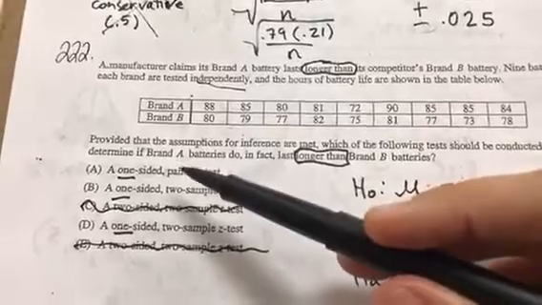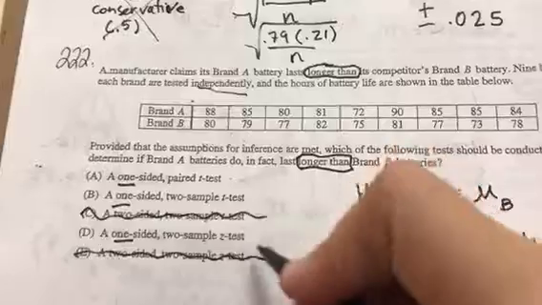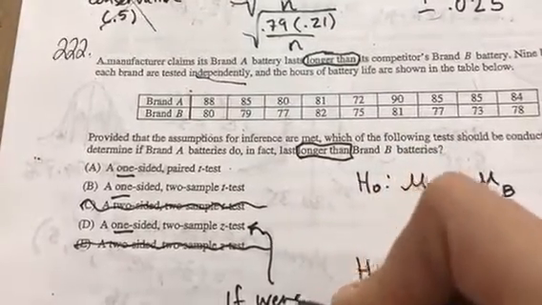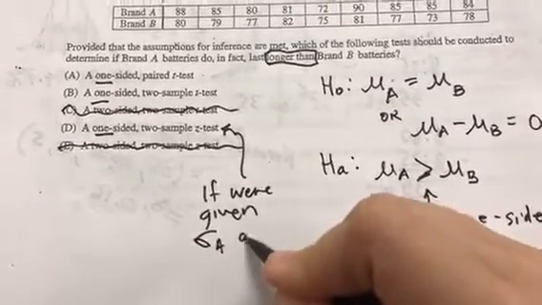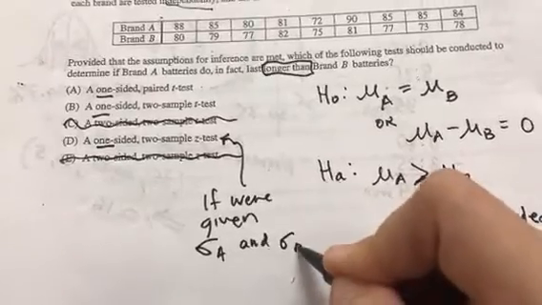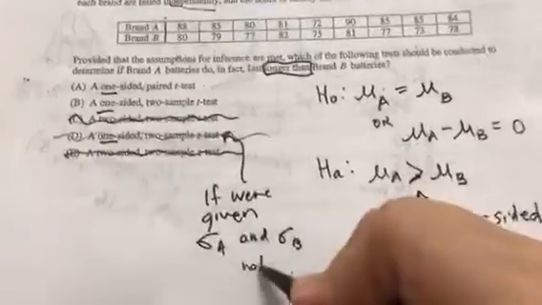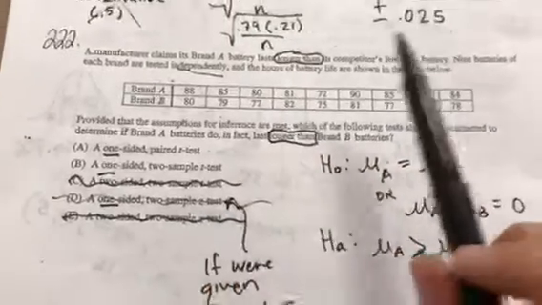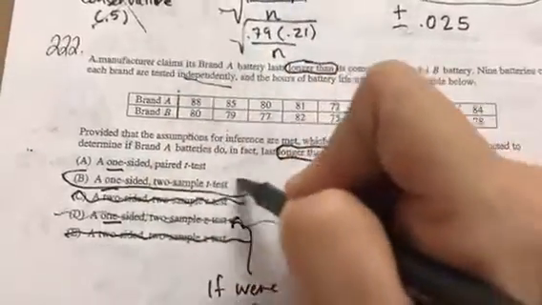Now we're down to, is this a paired test, two-sample t-test, or a z-test? Well, a z would be if we were given the standard deviation of the population of A and the standard deviation of the population of B, and we were not given that. So last but not least, is this a matched pair or a two-sample? Ultimately here, I believe it's a two-sample, and that does match our answer key.